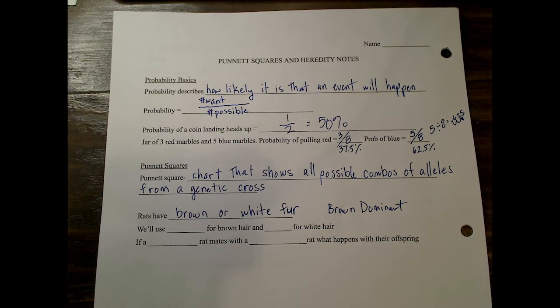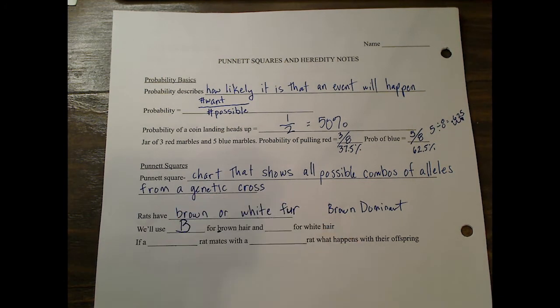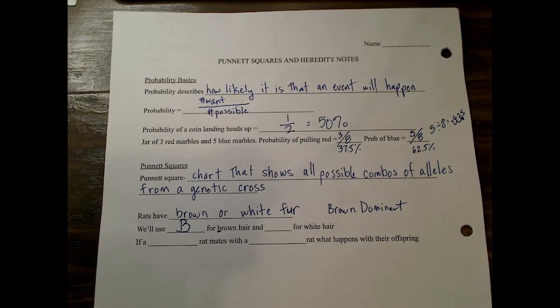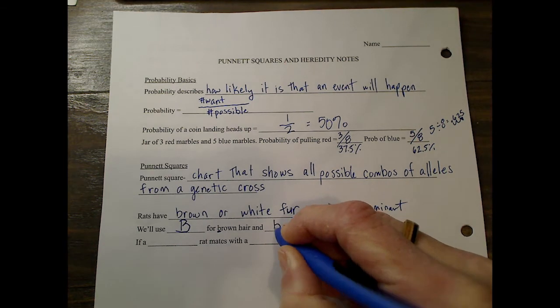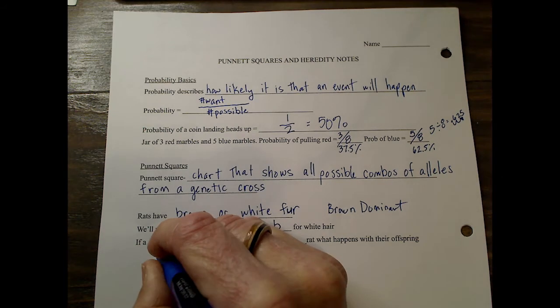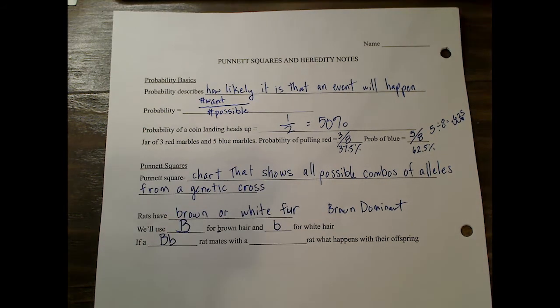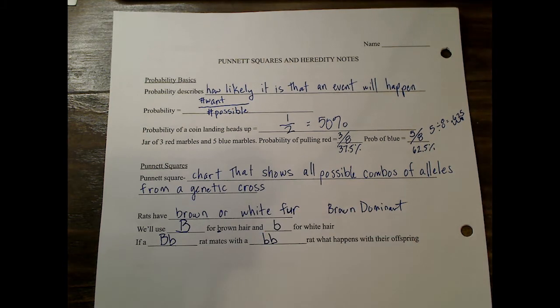So the letters that we're going to use would be... okay, dominant gets to choose its own letter. So brown, we're going to use a B, and dominant is a capital B. Now, white is the recessive. It doesn't get to choose its own letter, so we have to use the B, like the big B here. So we're going to use a lowercase b for white. So let's say we have a big B, little b rat, and he mates with a little b rat.